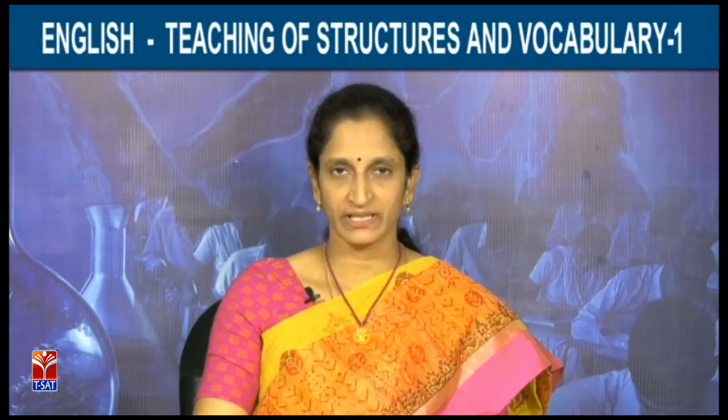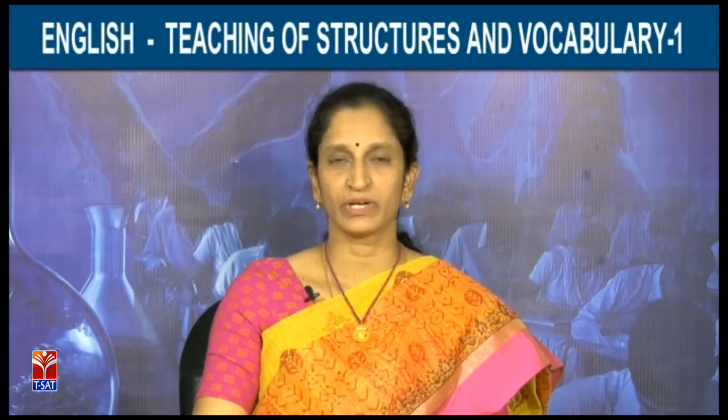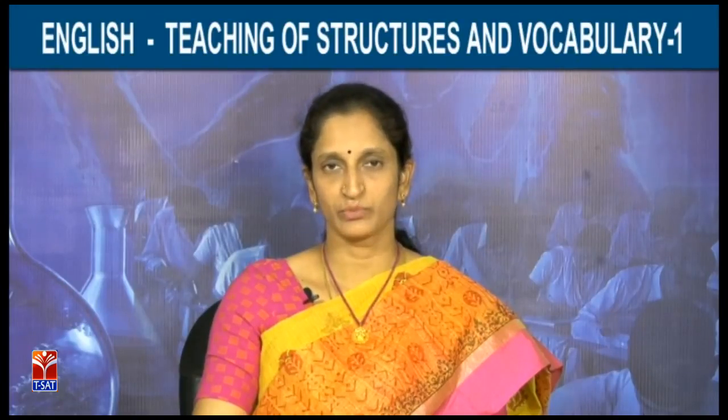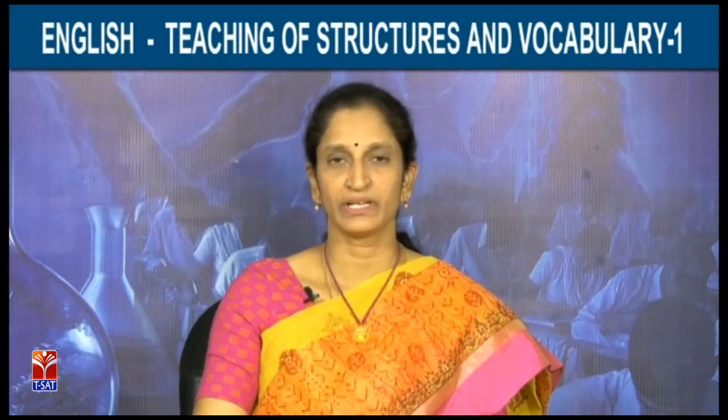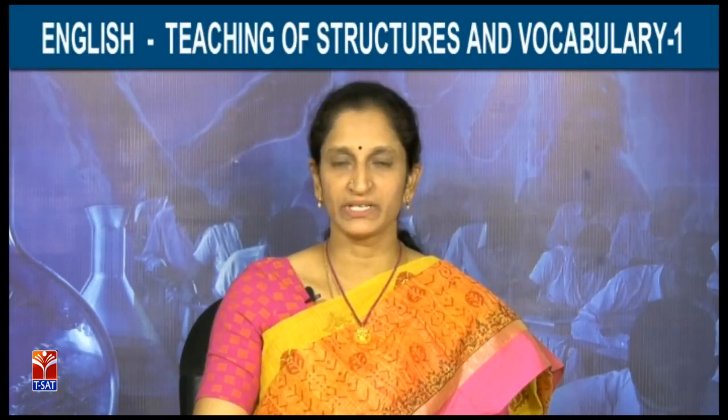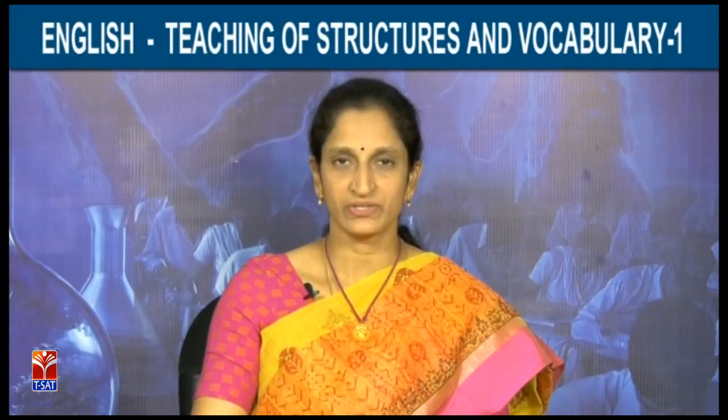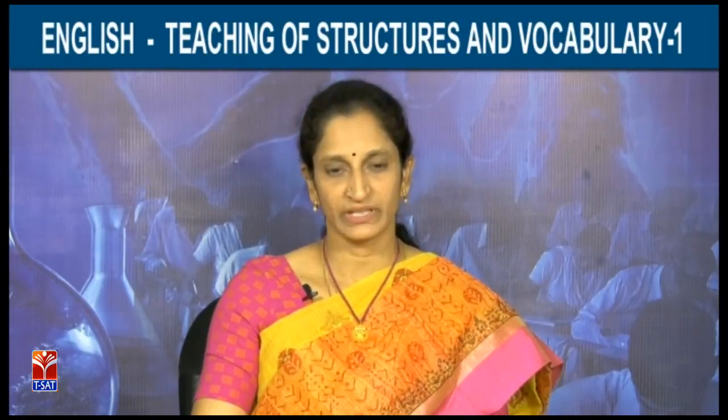So here, as per their opinion, vocabulary as well as structures were both important, but getting mastery of the structure is more important than the acquisition of vocabulary. So here they mentioned the importance of structure as compared to vocabulary.